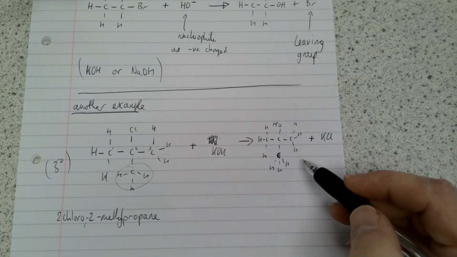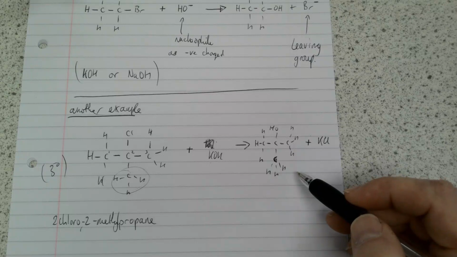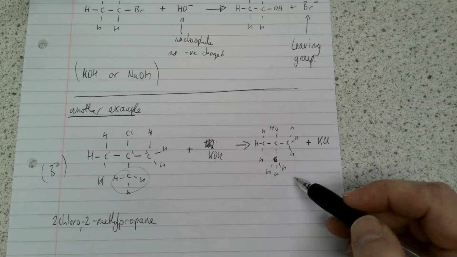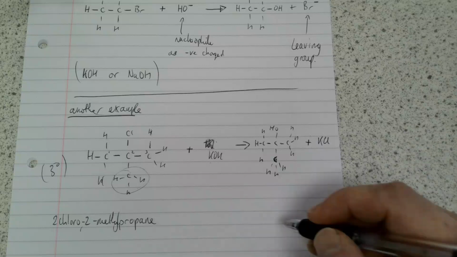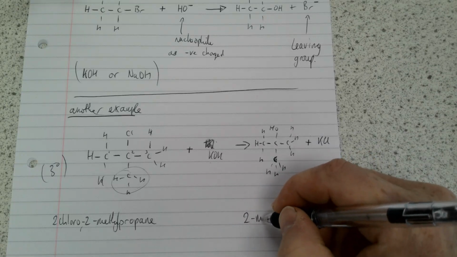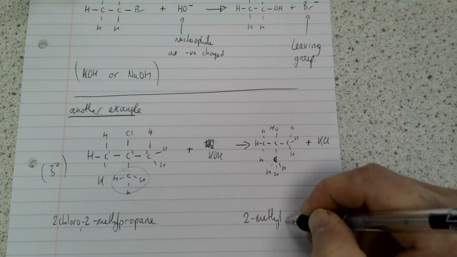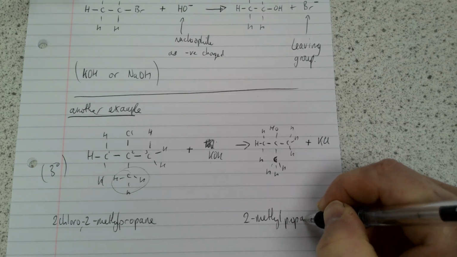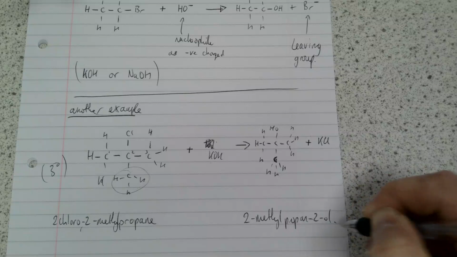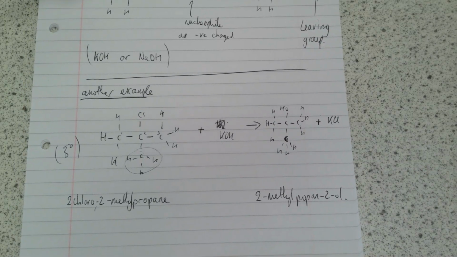And what's the name of this stuff? Please, Gregor. 2-methylpropan-2-ol. Yeah, so just a refresher of the names. We spent a lot of time practicing those before, but it goes very quickly. So a little reminder there. Now I'm going to stop the video and give you a little challenge.